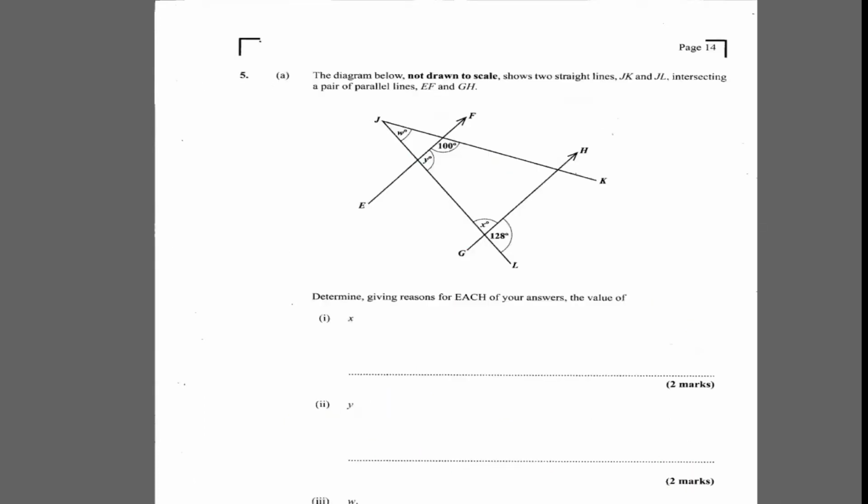Okay. Question 5. Question 5 says the diagram below shows two straight lines, JK and JL, intersecting a pair of parallel lines, EF and GH.